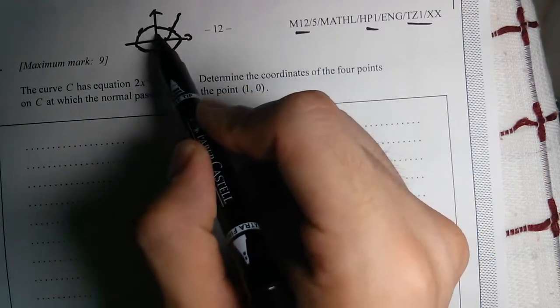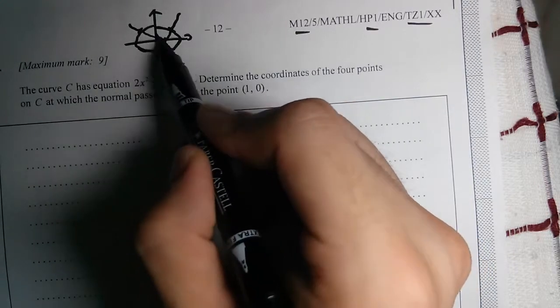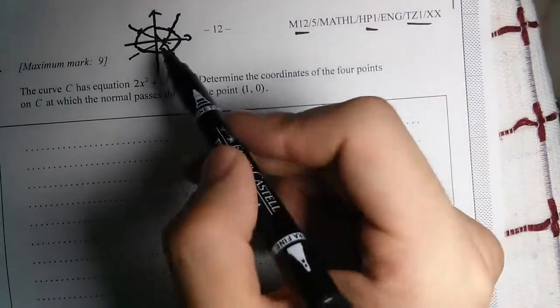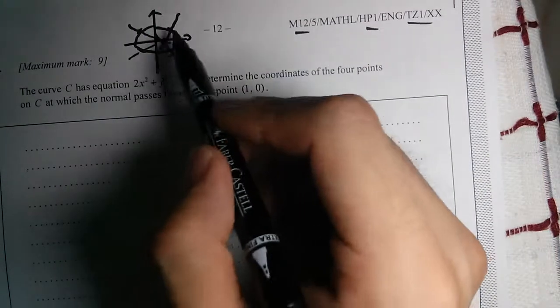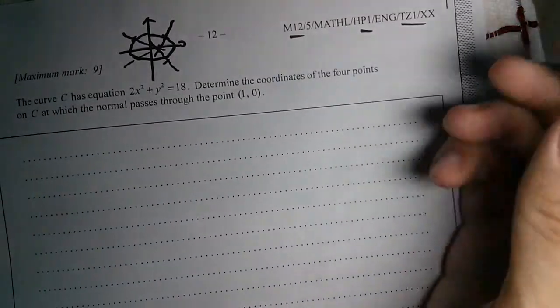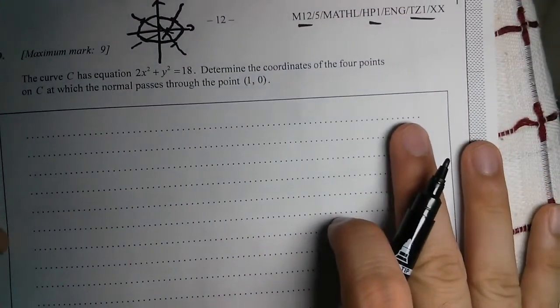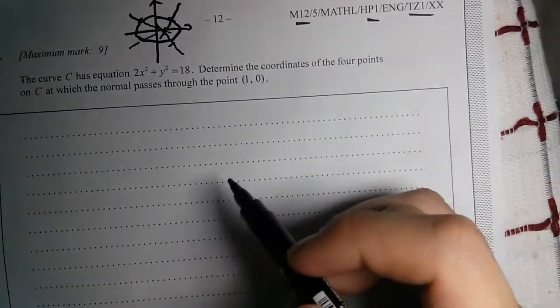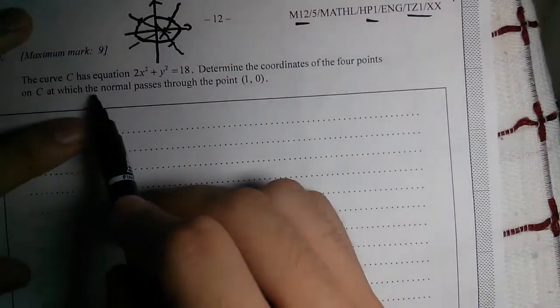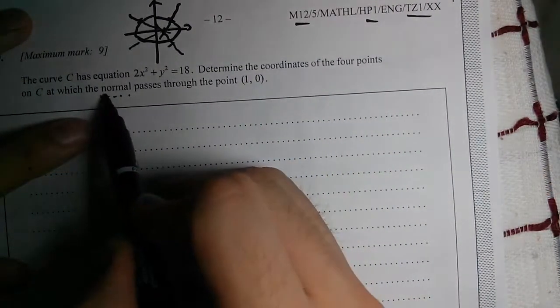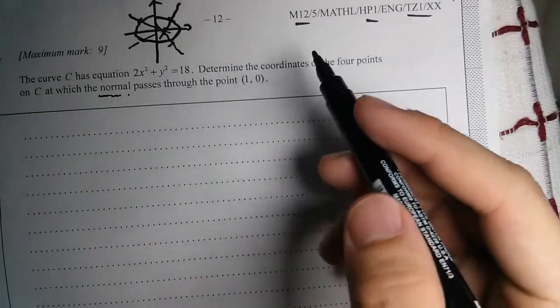where the normals all pass through that point, okay? So it's roughly like this. And the process is quite long. So this is what we do step by step, okay? The first question is always, how do we find normals? How to find normals?